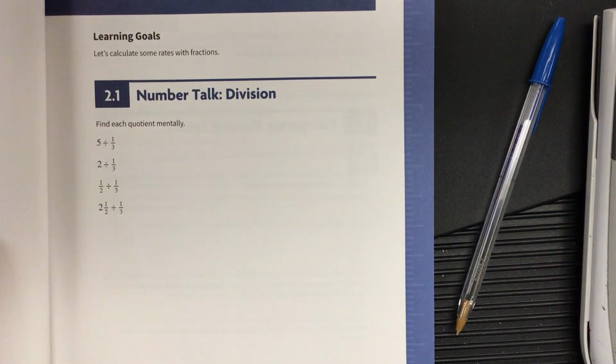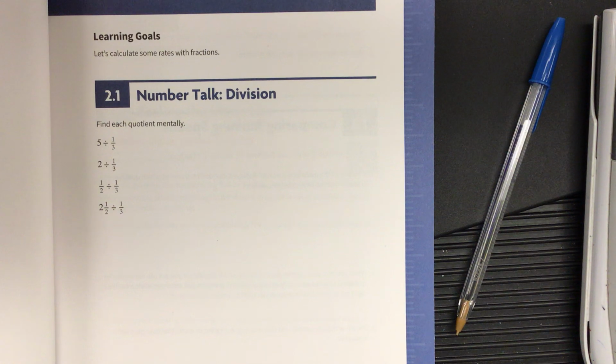All right, lesson 2, ratios and rates with fractions. So you had one of these similar on your homework. Finding each quotient mentally. Why don't you see if you can answer those 4 questions? Remember, dividing by a fraction is the same as multiplying by its reciprocal.